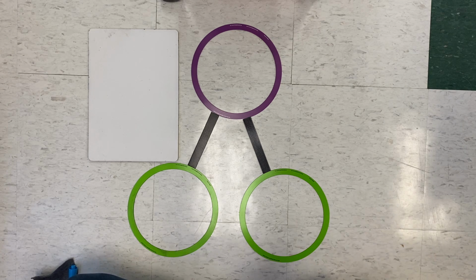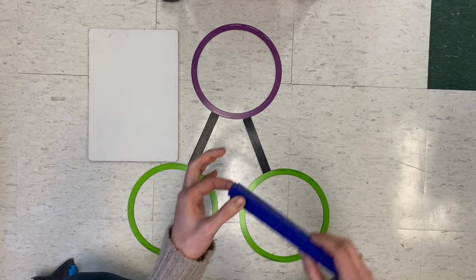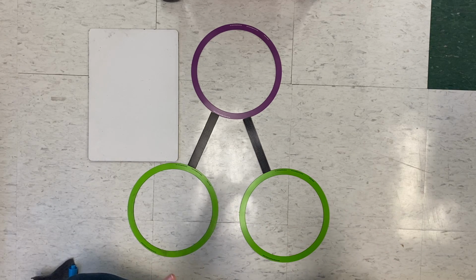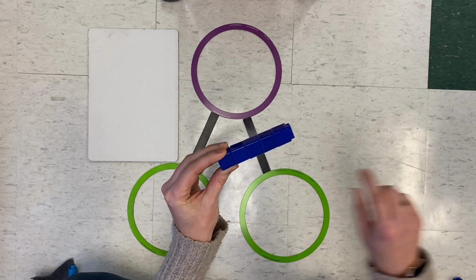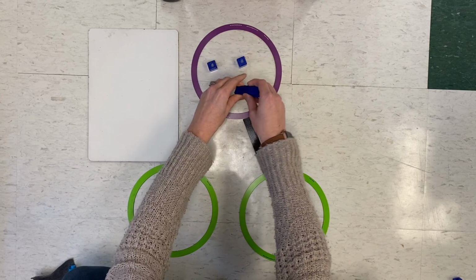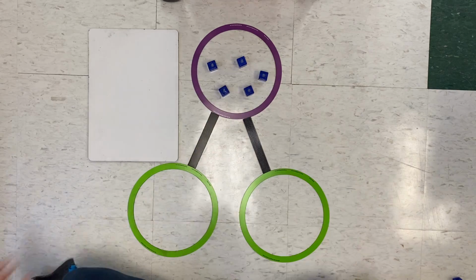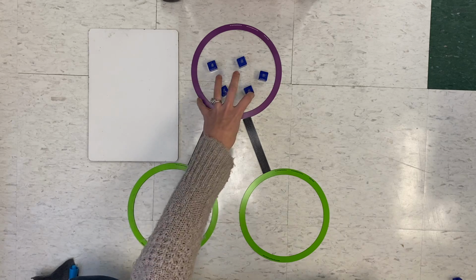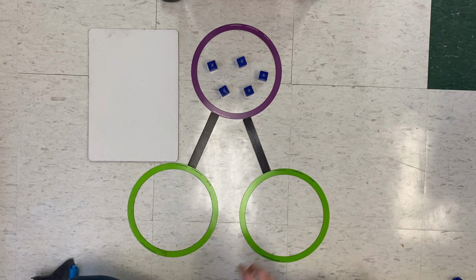So I want you to get your blocks, your cubes, and I want you to get 5 of them. 1, 2, 3, 4, 5. And I want you to put all 5 of them in the whole like this. Can you do that on your number bond? All right, we're gonna think of different ways that we could break apart this 5.